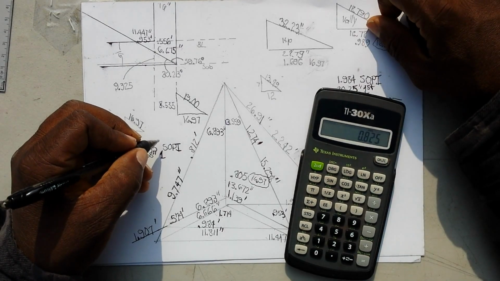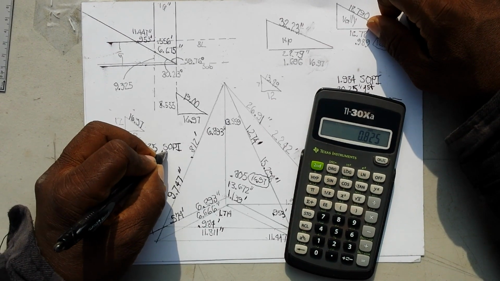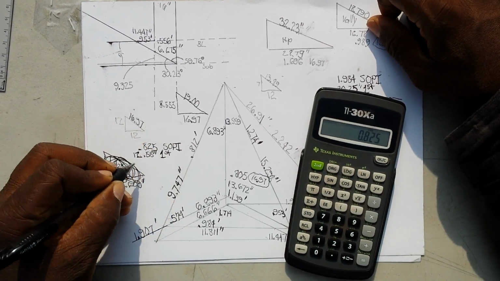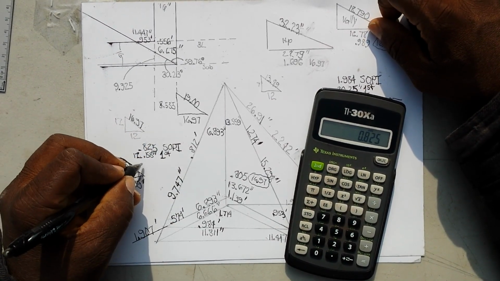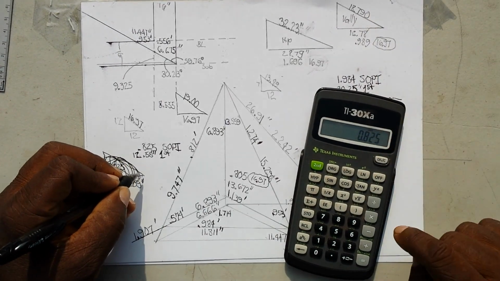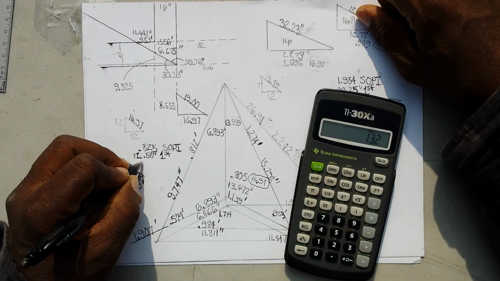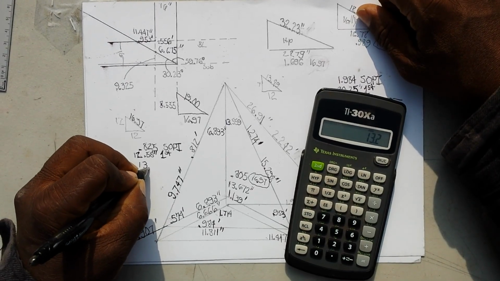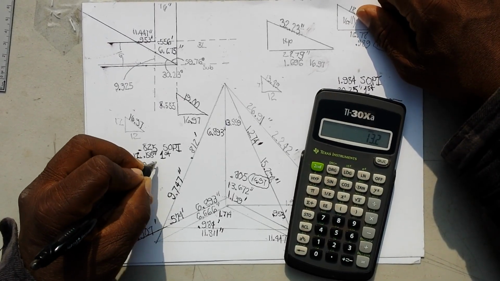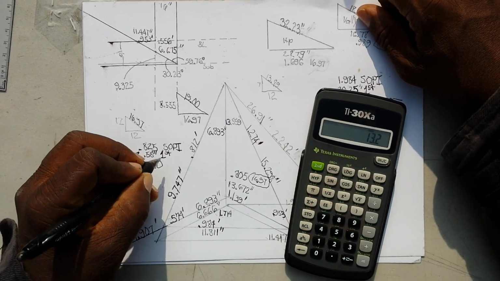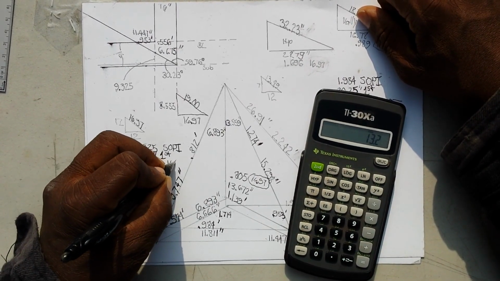We're going to put ST. That's for the first rafter. Then this one right here is 0.825 times 16 equals 13.20. All right, and that one is 16 on center.